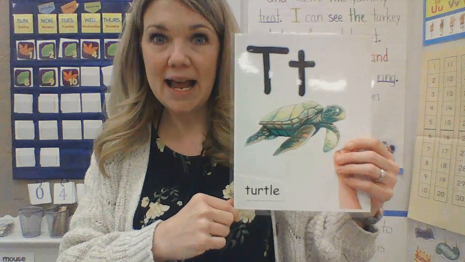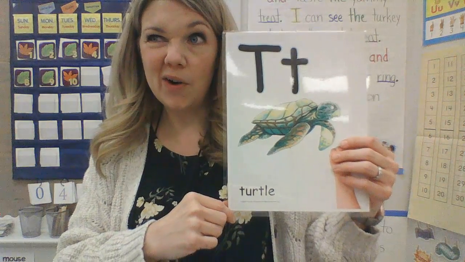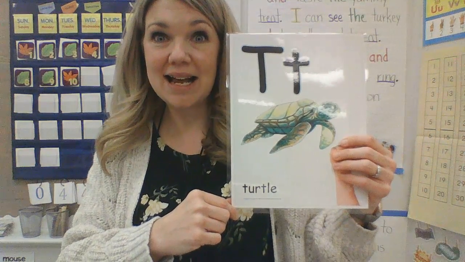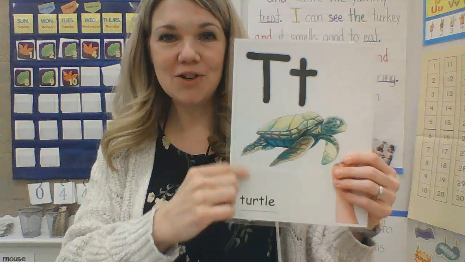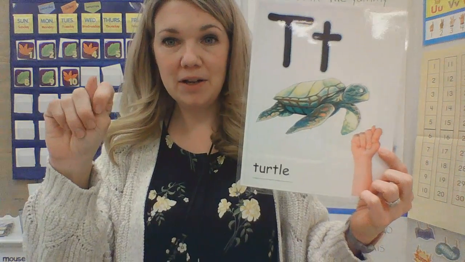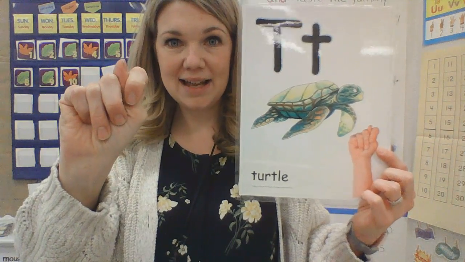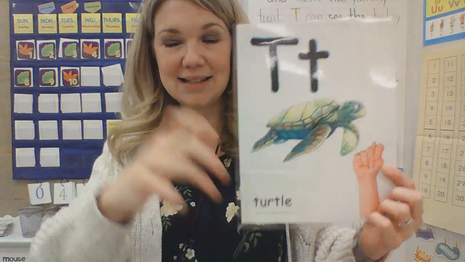Yeah, like tank or toy or tiger. Those are all T words. You can also make the letter T with your hand by putting your thumb right there in between your fingers and making a fist like that. That is the letter T in sign language.